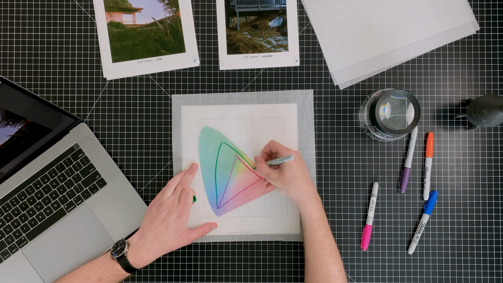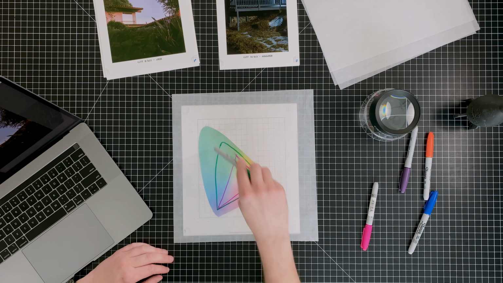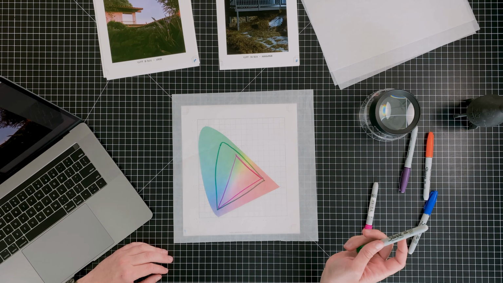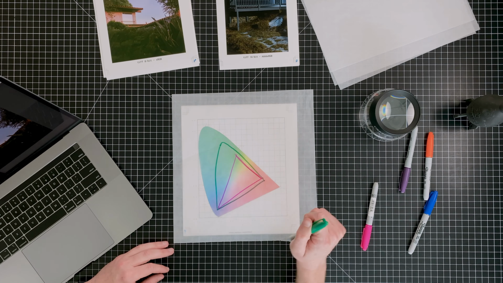Green. This shape represents what my printer can print on Hahnemühle Photo Rag Baryta paper. As you can see, it's bigger than the sRGB color space. One of the nice things about this is anytime I get a picture from somebody that's in sRGB, I know that my printer can print it because it fits neatly inside of it. But what happens when you have a bigger color space?